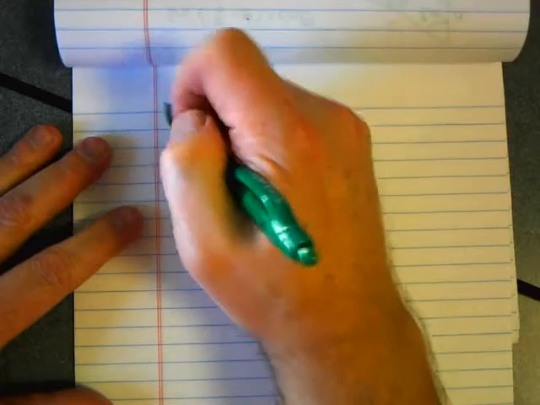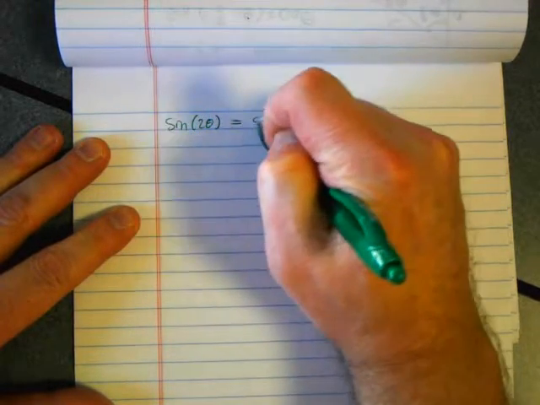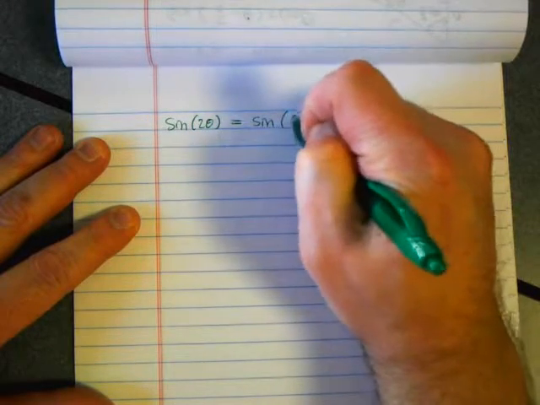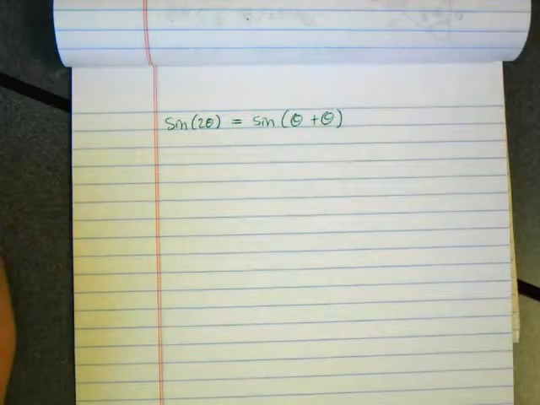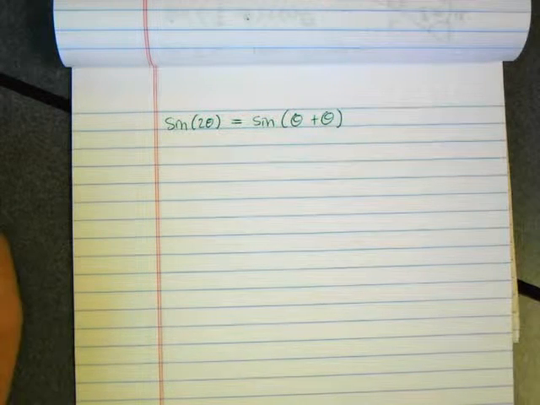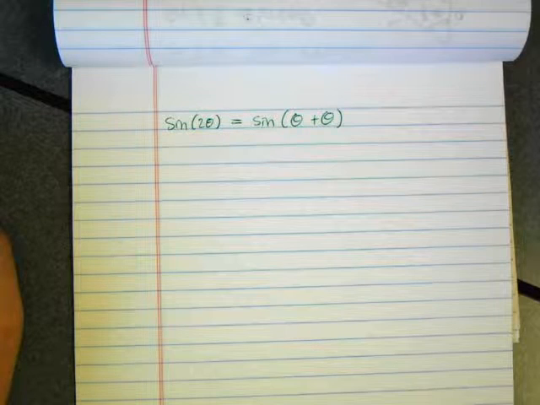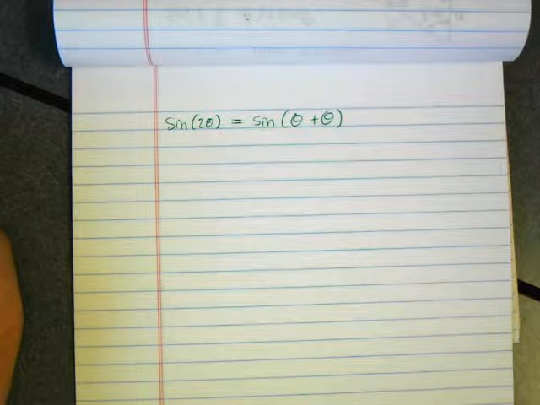I'm going to take the sine of 2 theta, and I'm going to write that as the sine of theta plus theta. After all, theta plus theta is 2 theta. And then what can I do with sine of theta plus theta? I can use the formula.